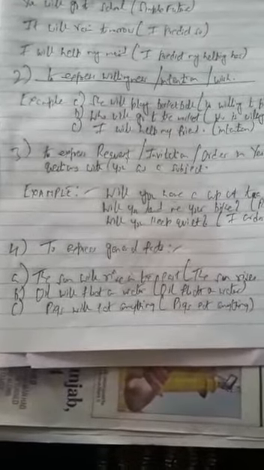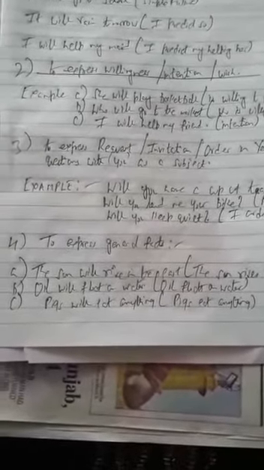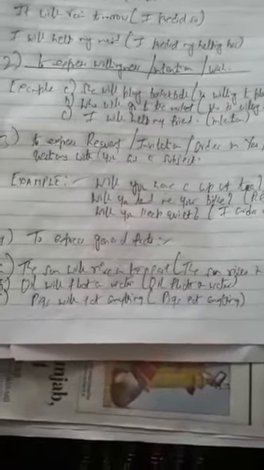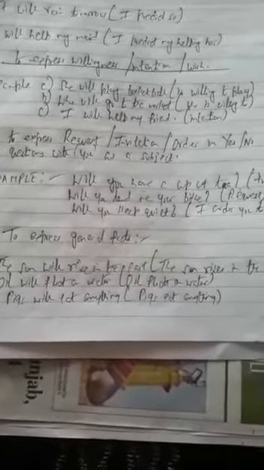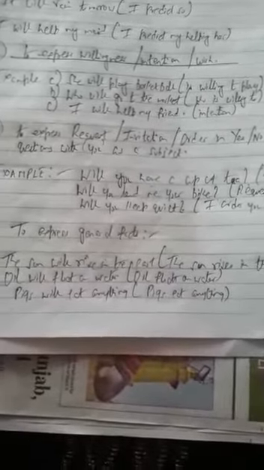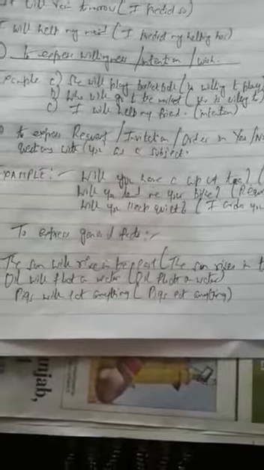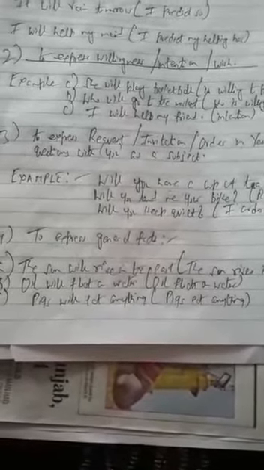The next is, it is used to express general facts. Like, the sun will rise in the east. It means the sun rises in the east. The second is oil will float on water. It means oil floats on water. The third is pigs will eat anything. It means that pigs eat anything.